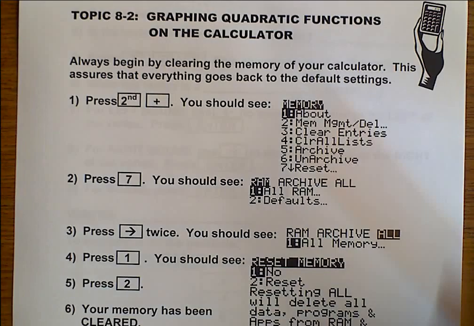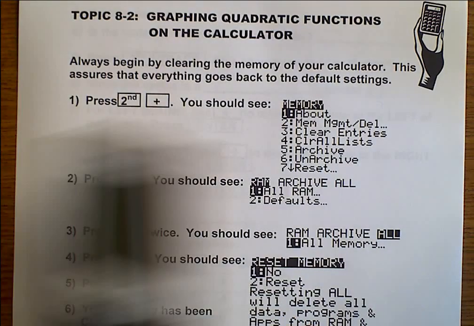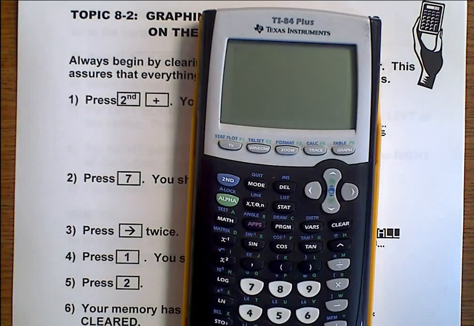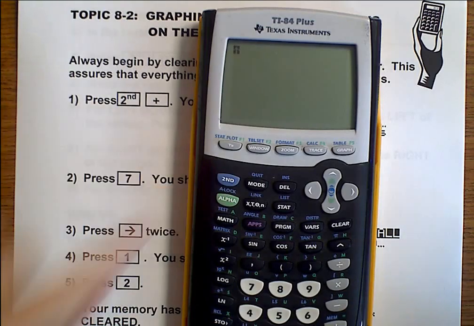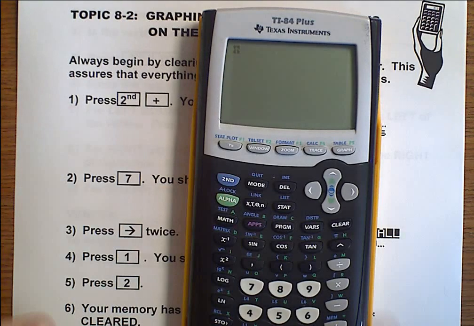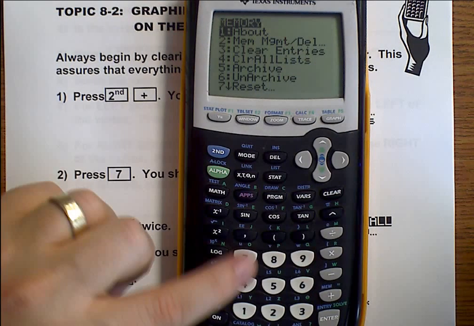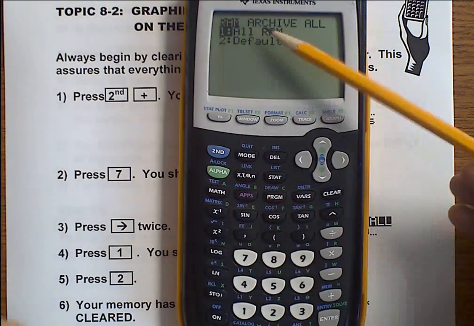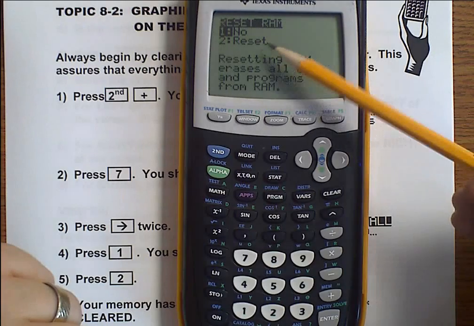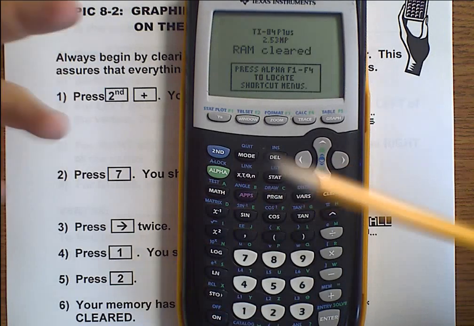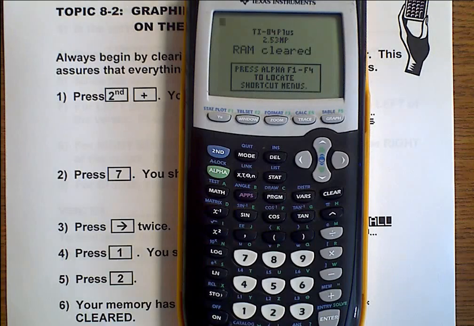These are the instructions on your calculator. You'll want to do second plus. Up here you want to go to 7. You want to reset all the RAM. And yes, you want to reset. You'll get this screen and it just says that, hey, we've cleared the RAM.